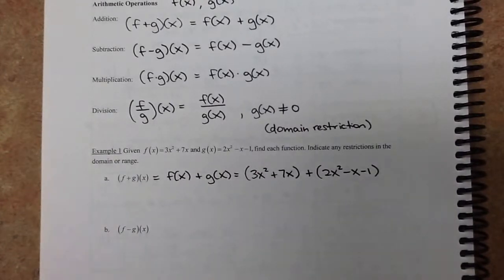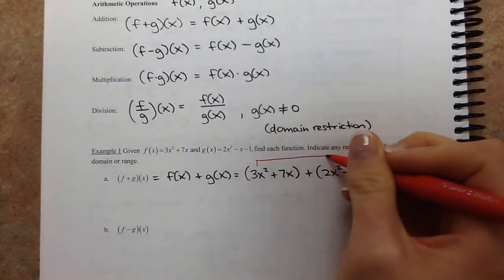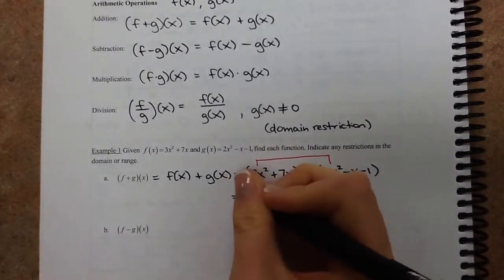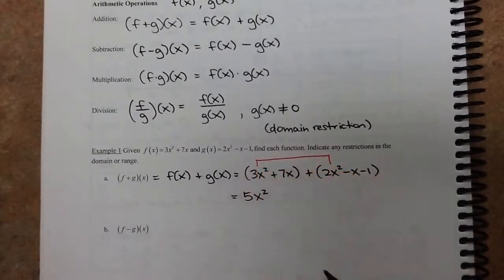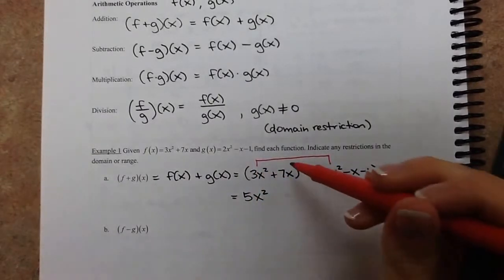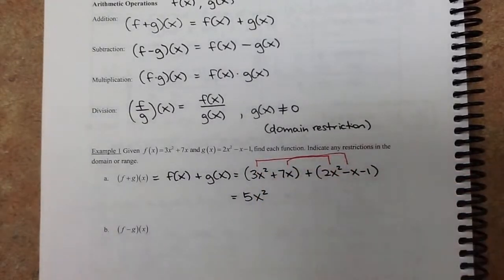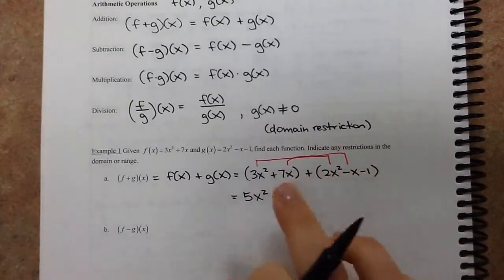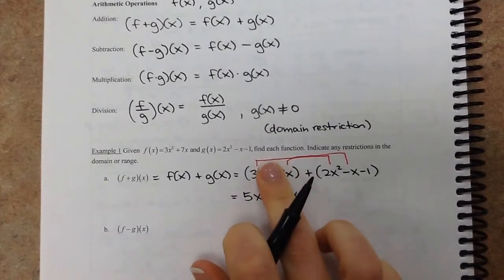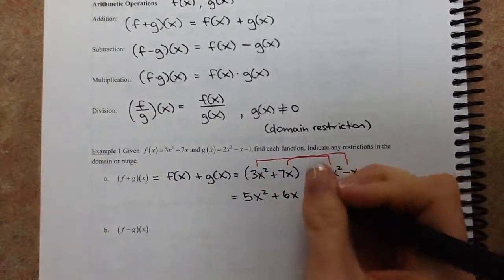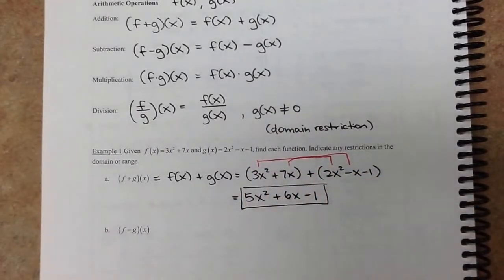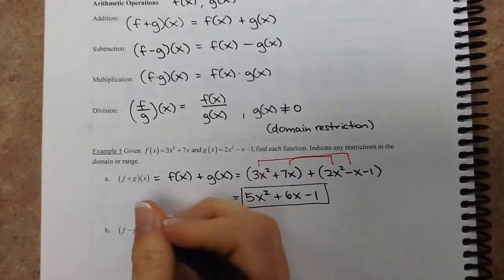So for my x squareds, I have a 3x squared plus 2x squared. So I can combine up those terms and I get 5x squared. I get 7x plus a negative x, so 7x minus x, and that leaves me with 6x. I don't have a constant here, so technically like 0 plus negative 1. So that leaves me with negative 1. So that is my new function that I got from addition. Let's see what I get from subtraction.